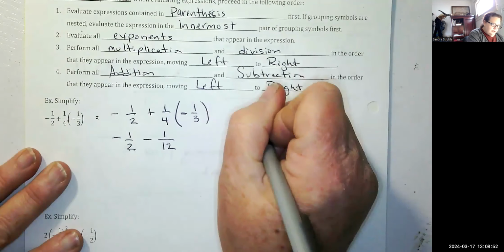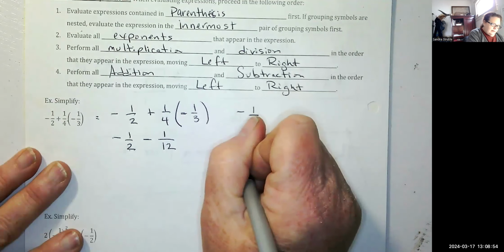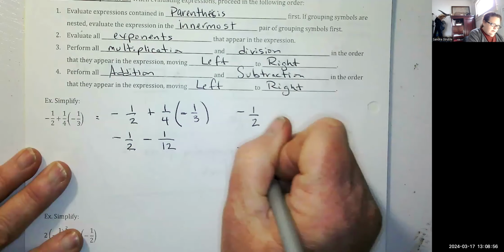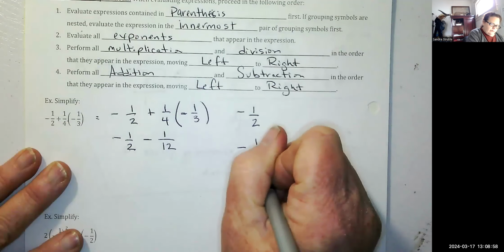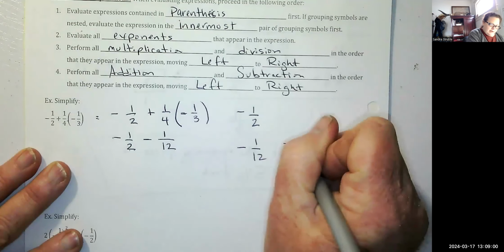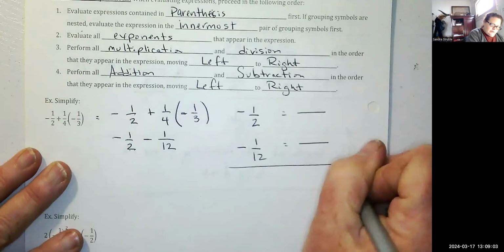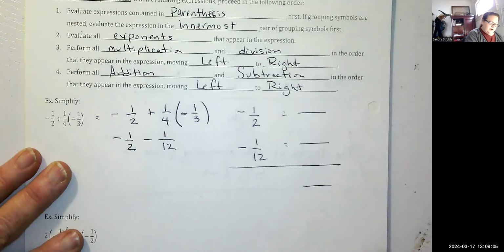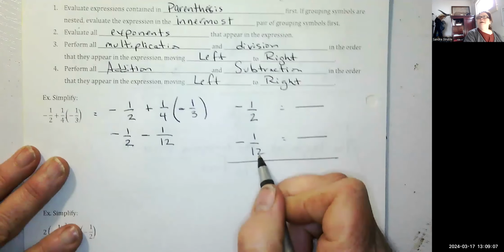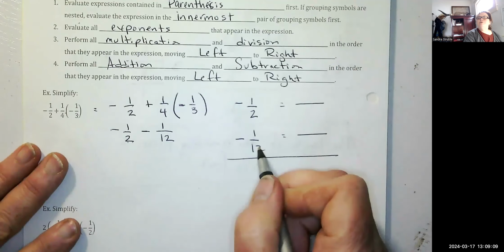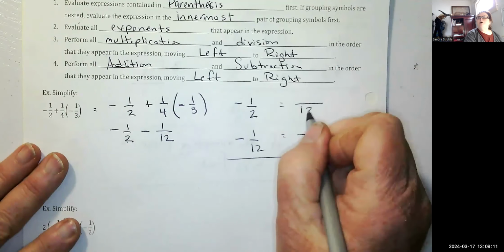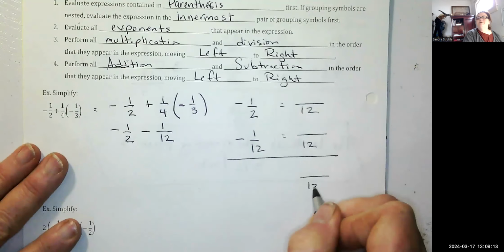Negative 1/12. And then it's plus, actually, minus 1/12. And I'm going to have my equal signs and my final one. All right. 12 is definitely my denominator because 2 goes into 12 and 12 goes into 12. So 12 is my denominator.